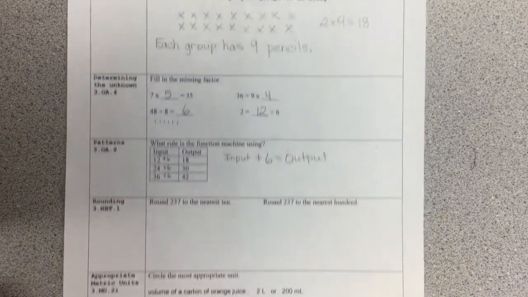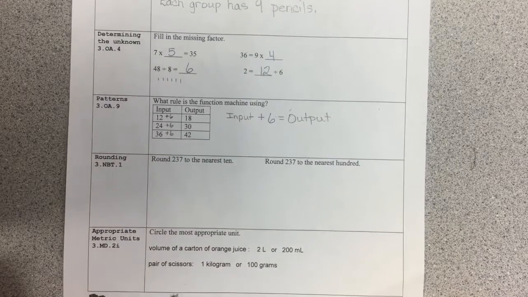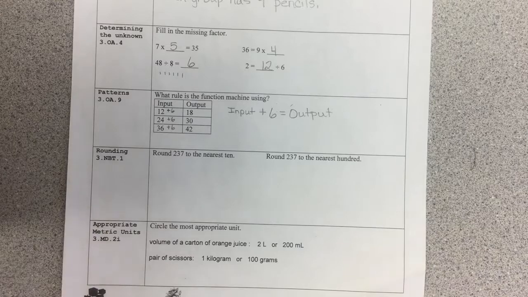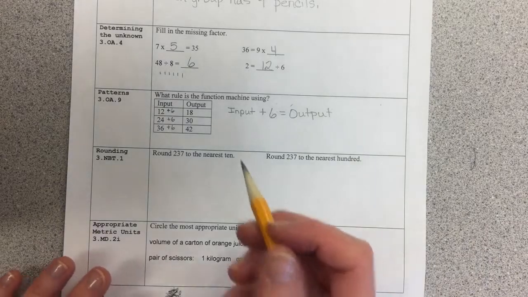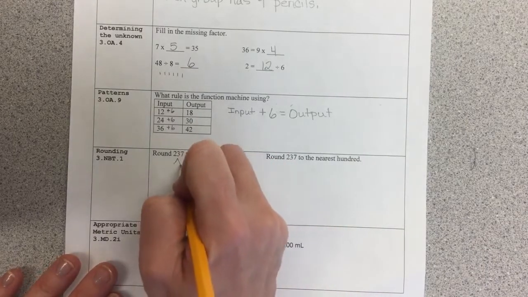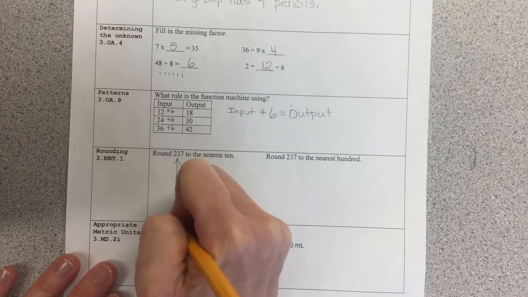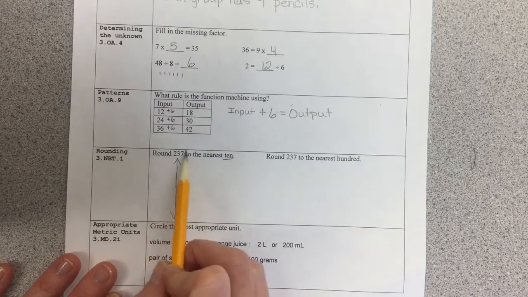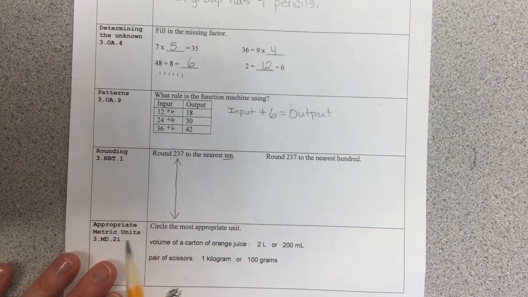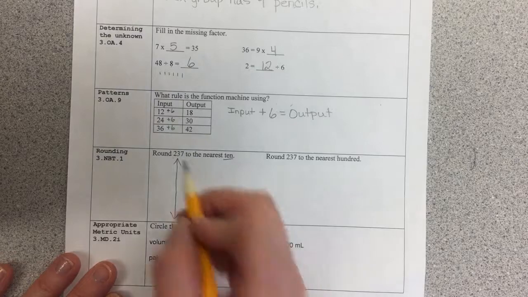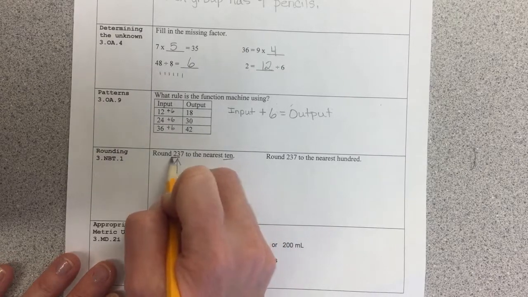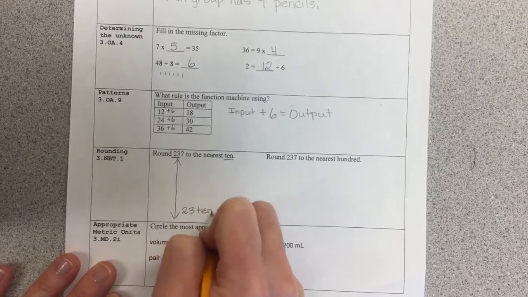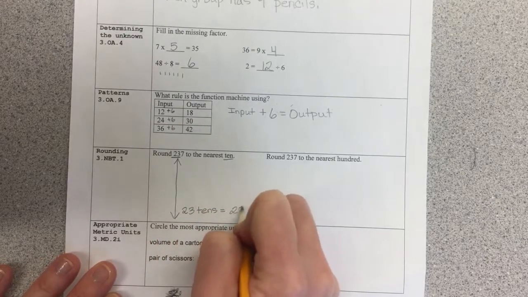Rounding. Round 237 to the nearest 10. Well, I'm going to use a vertical number line here. When I'm rounding, since I'm rounding to the nearest 10 here, I will ask myself, how many total 10s make up my number if 10 is serving as my largest unit right now? So I'll go all the way over to the 10s place. 23 10s make up my number. In standard form, that's written as 230.